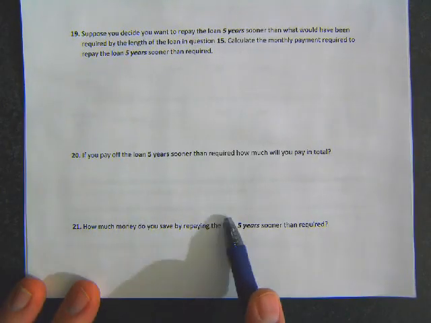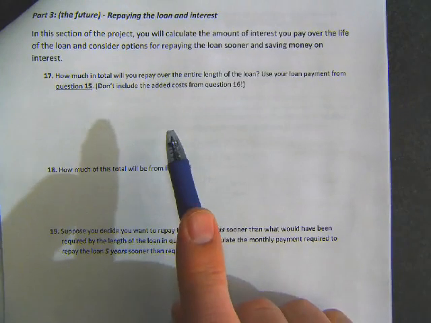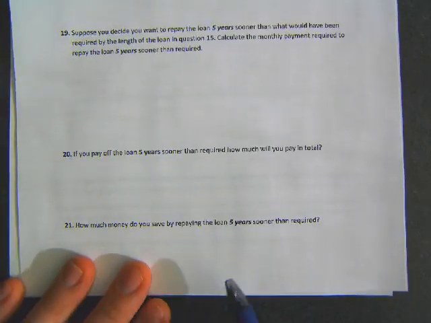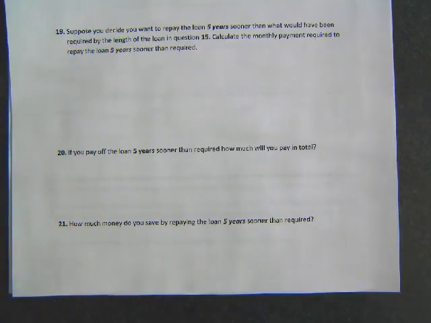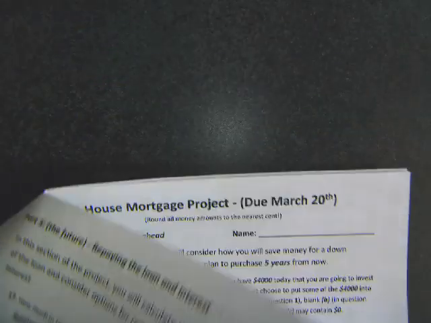How much money do you save? Well, just compare the amount we got from 20 with the amount we got back in 17, and you can see the difference, right? So the difference will tell you how much you saved. So you subtract those and find out how much you're having in savings. Okay, last page of the project.